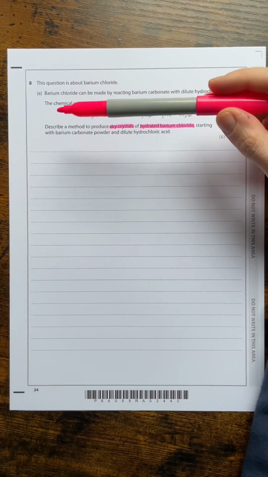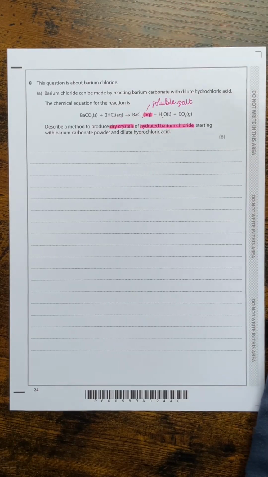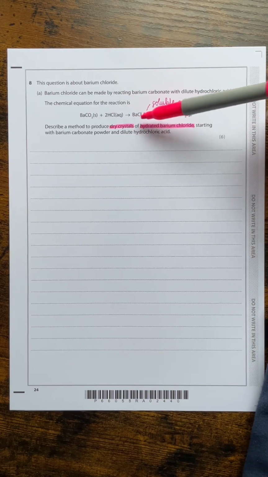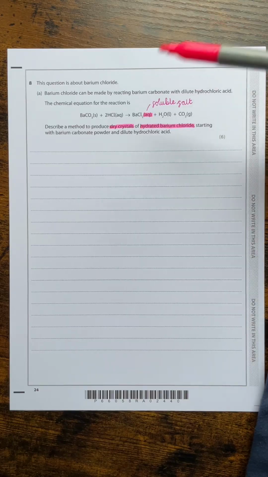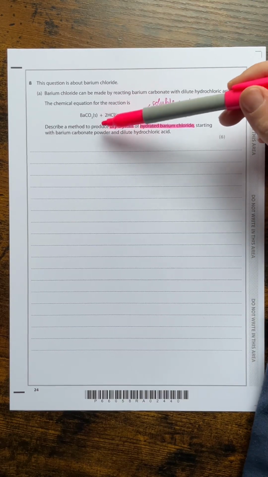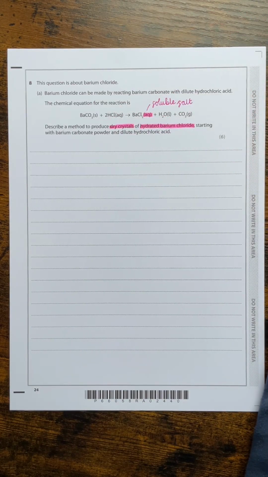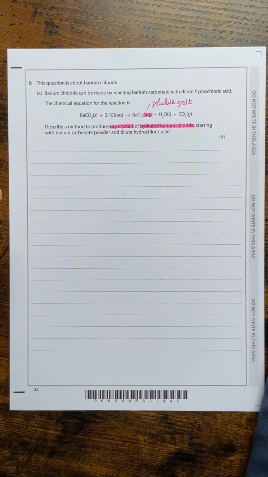Usually it will also say describe a method to produce pure dry crystals, and when we're thinking about the purity part, we want to make sure that there is nothing else in the solution with the barium chloride. Water's fine because this is dissolved in water to give us the solution. The gas is going to escape, so that's fine. The HCl, if there was any of that left over, the presence of that would then contaminate our crystals. So in terms of the purity, we want to make sure that all the acid has reacted, and that's going to be one of the stages that I will explain in my method.